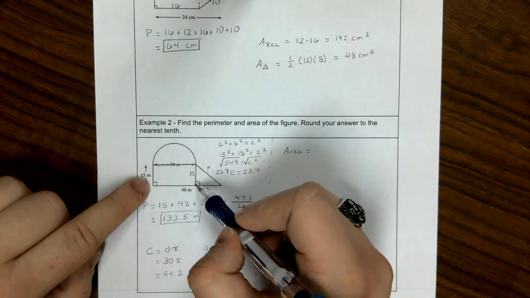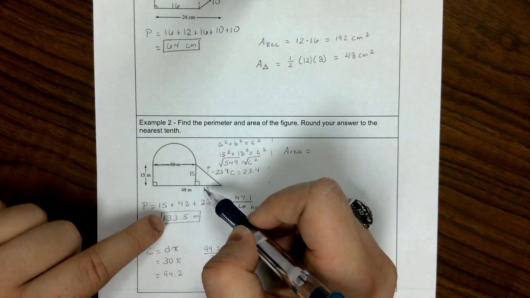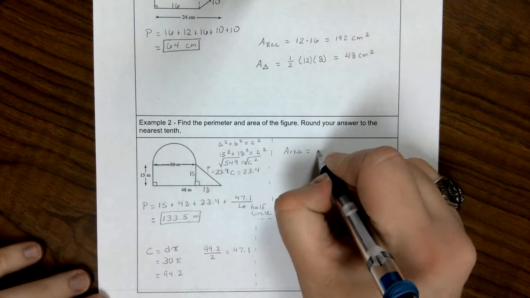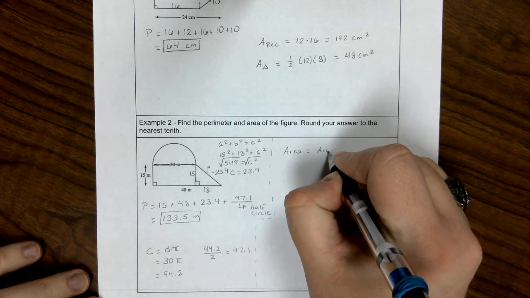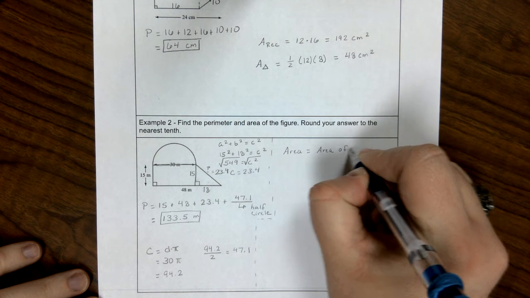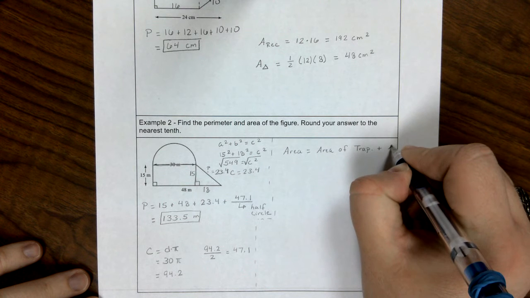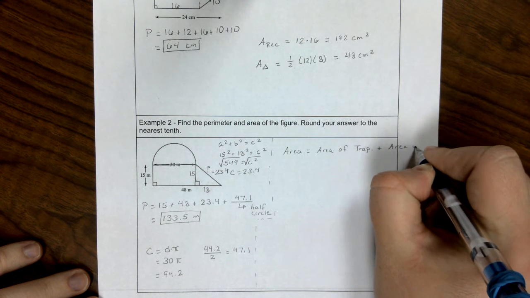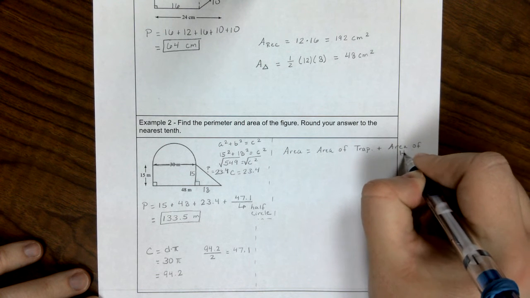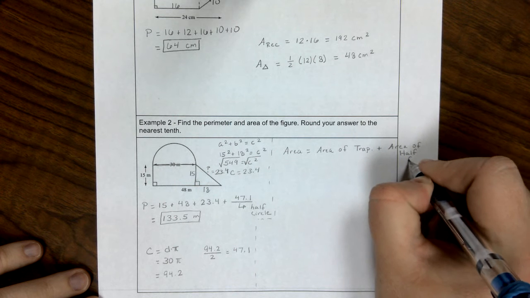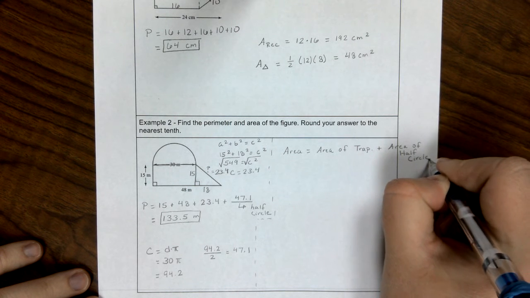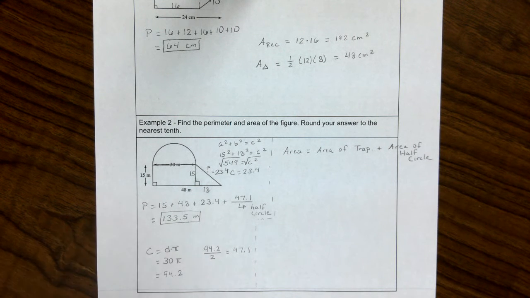You could do rectangle plus triangle if you wanted to, but I'm just going to work it as a trapezoid. So it's going to be the area of the trapezoid plus the area of a half circle. Meaning we need to find the entire area and then take half of it.